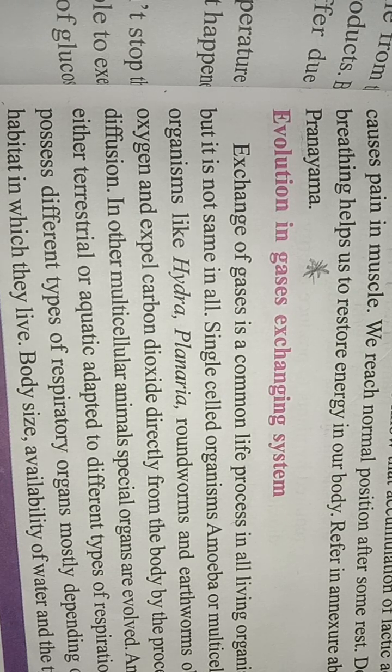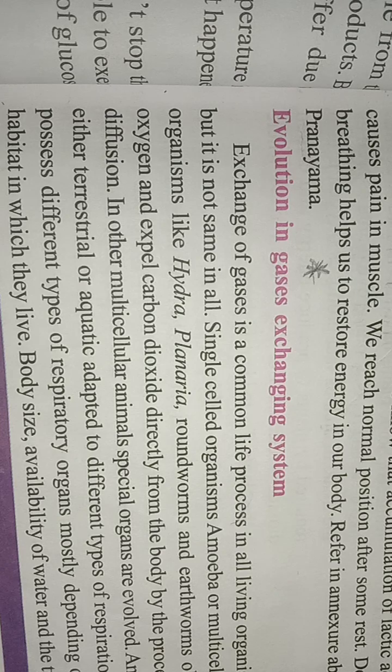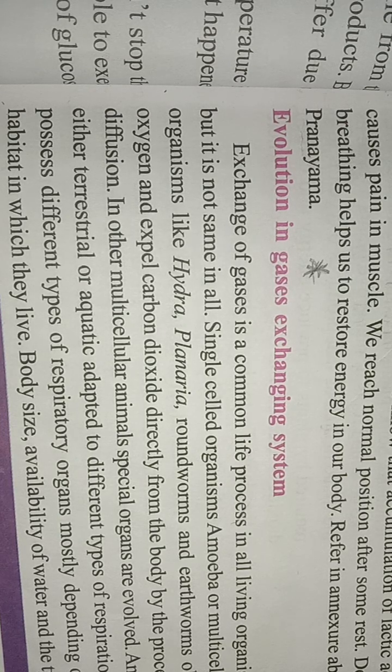Lower organisms means we have to consider single cell living organisms, unicellular organisms like amoeba, hydra, planaria, right? All these come under single cell organisms.